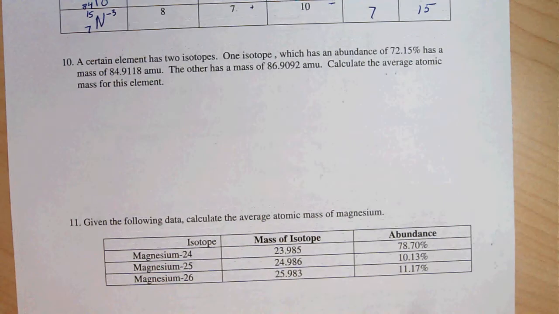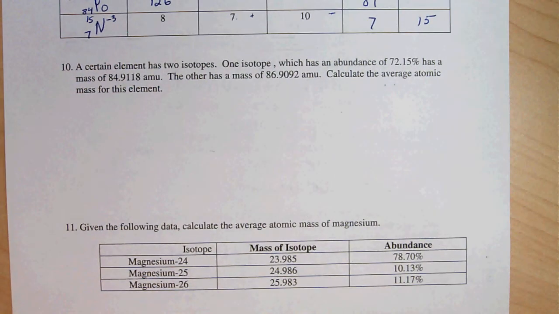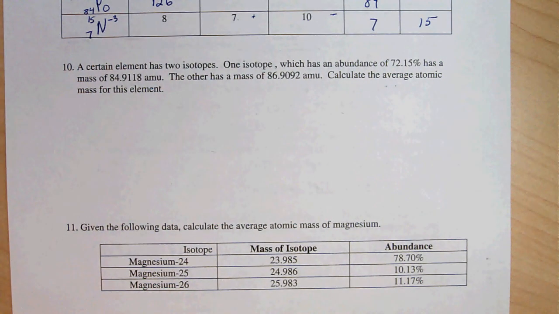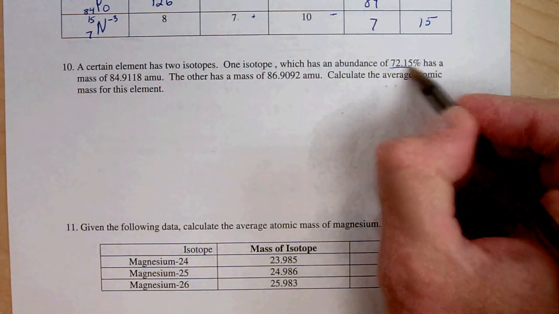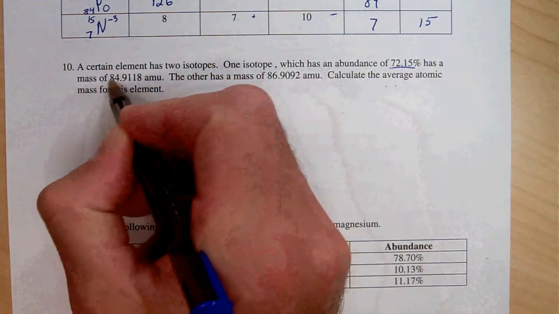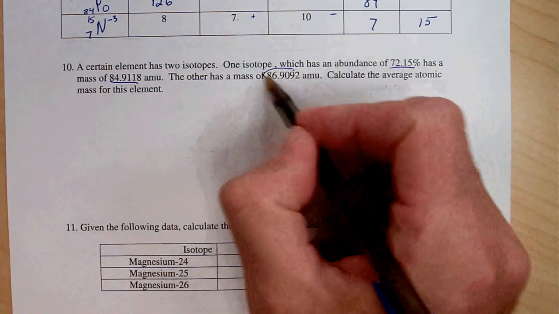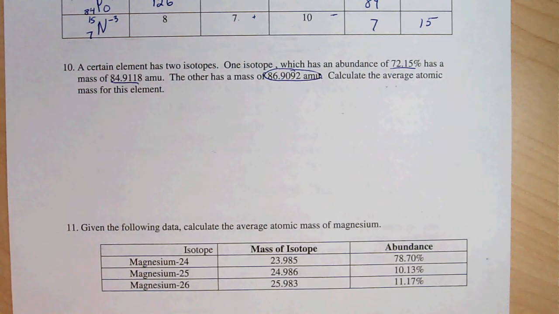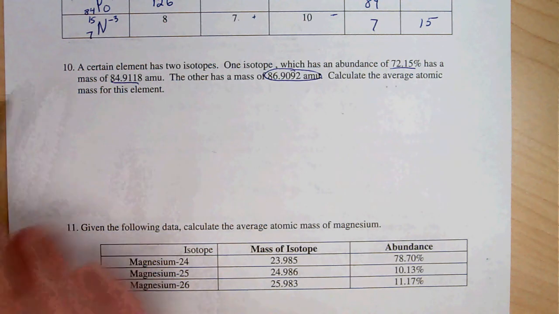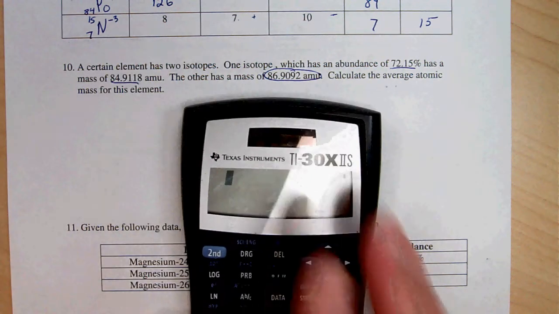Here's number 10. A certain element has two isotopes. One isotope has the abundance of 72.15% and a mass of 84.9118. The other has a mass of 86.9092, but there's no percentage. So I'm going to do that same thing I did before.